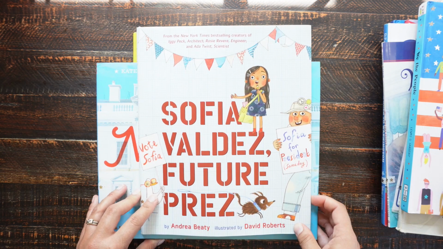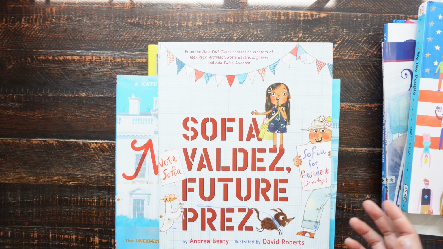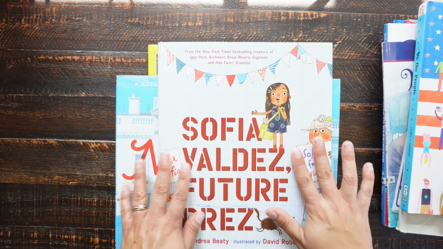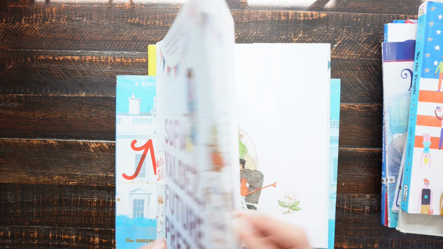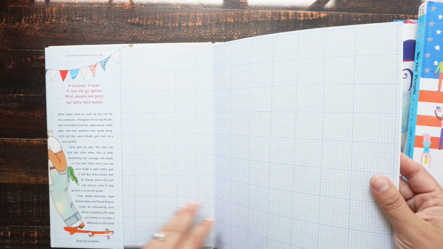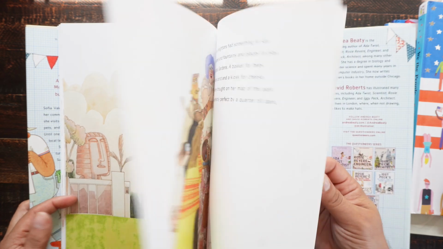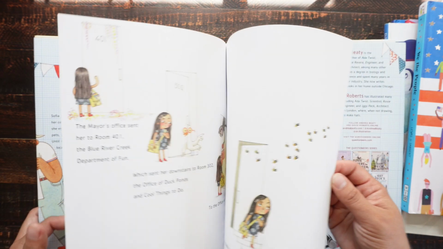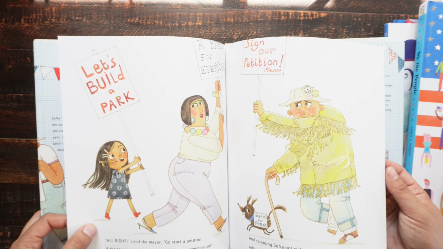So we got Sophia Valdez, Future Pres. This is part of the series that has Iggy Peck, Architect, and Rosie Revere, Great Engineer. I actually like to collect these because I love this series. And this is Sophia Valdez, Future Pres. And she just wants to help her community. So it's about her trying to do things to help her community and kind of showing what leadership is and how she tries to get things done.